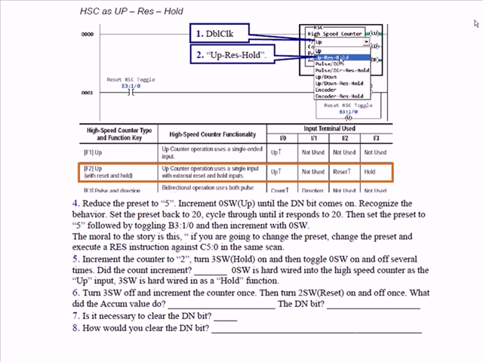Increment the counter to 2, then turn switch 3, input 3, the hold input on, and then toggle input 0 on and off several times. Did the count increment? No. Input 0 is hardwired into the high-speed counter as the up input. Input 3 is hardwired as a hold function. In other words, you can change a state from 0 to 1 on the hold input and have it ignore transitions on input 0.